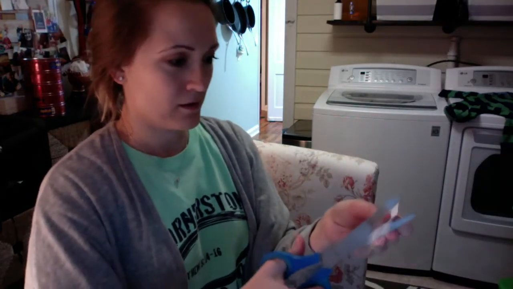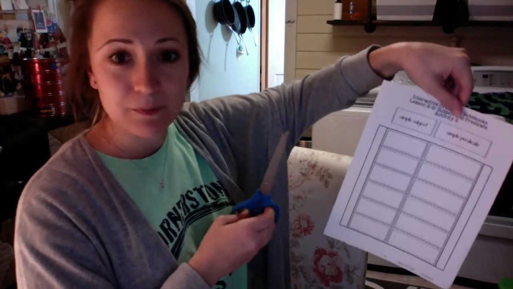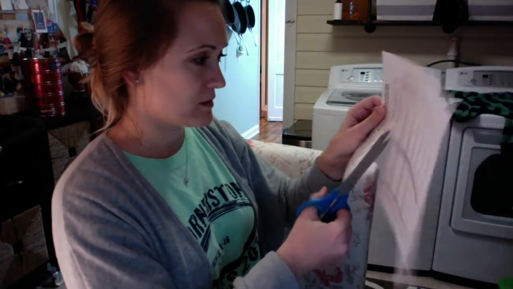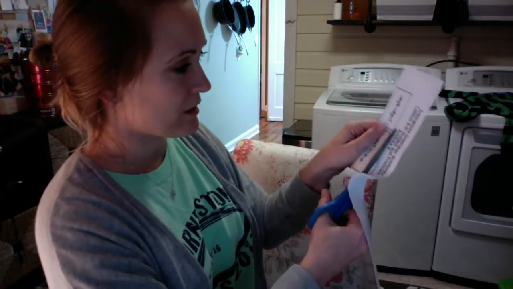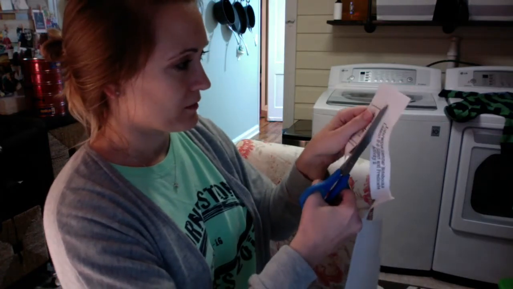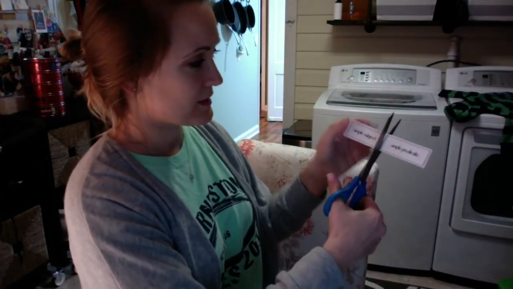Okay. So here are the first 2. I'm going to set this page off to the side. We'll need that one in just a second. Now I'm going to do simple subject and simple predicate. I'm just snipping along. Sometimes it's faster if you cut them out in one piece. Okay, I'm going to set this one off to the side. And then if you just snip down the middle. Okay, so I have my 4 cards out. I have simple subject, simple predicate, complete predicate, and complete subject.